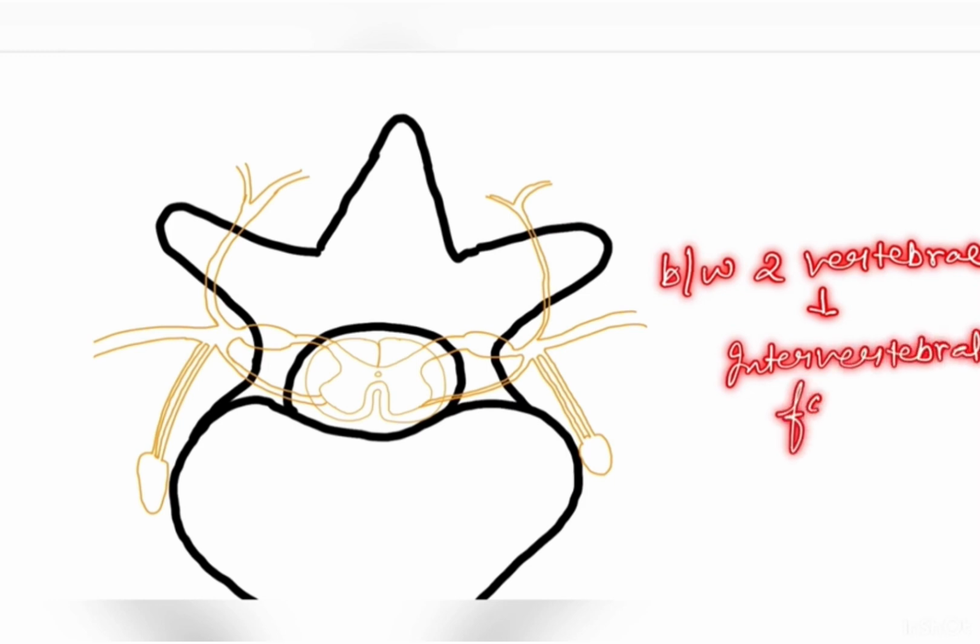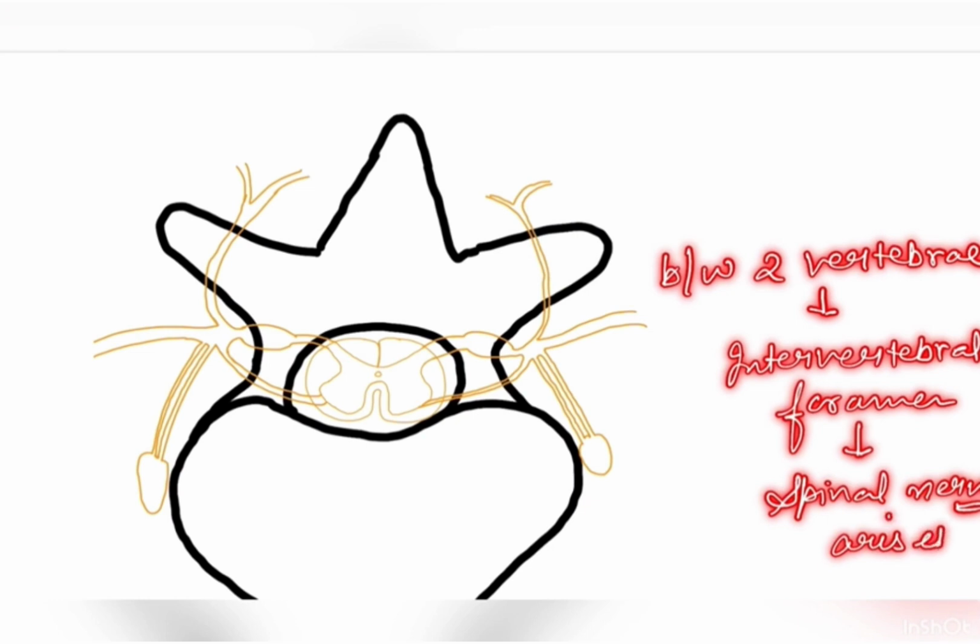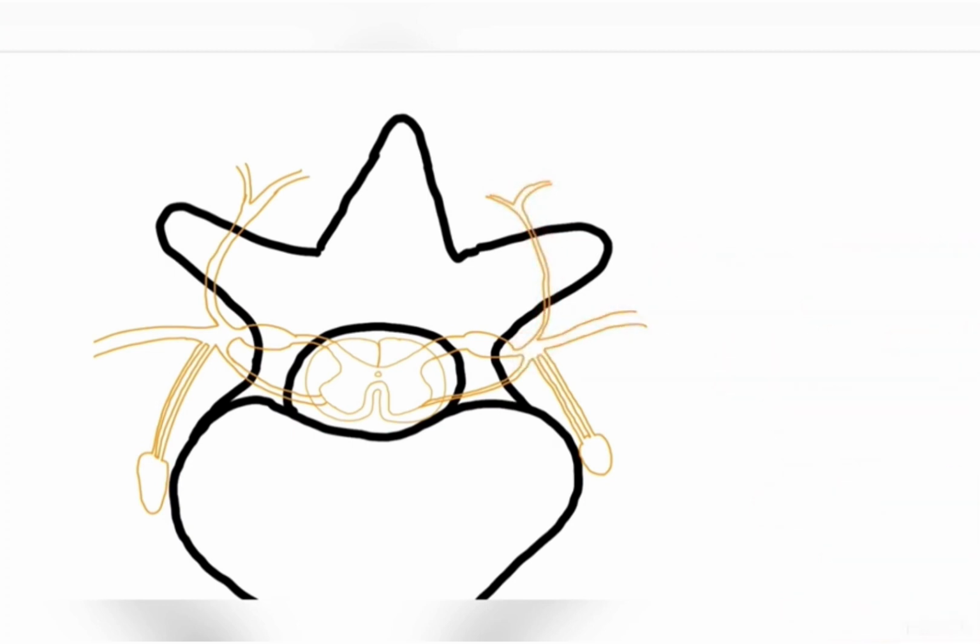So between two vertebrae there is an intervertebral foramen, and from this you can see the spinal nerve arises. So the spinal nerve can go towards the posterior direction or the anterior direction. So this is the anterior division, this is the posterior division. They will supply the respective parts, and these are the gray ramus and the white ramus, and this is the sympathetic ganglion.